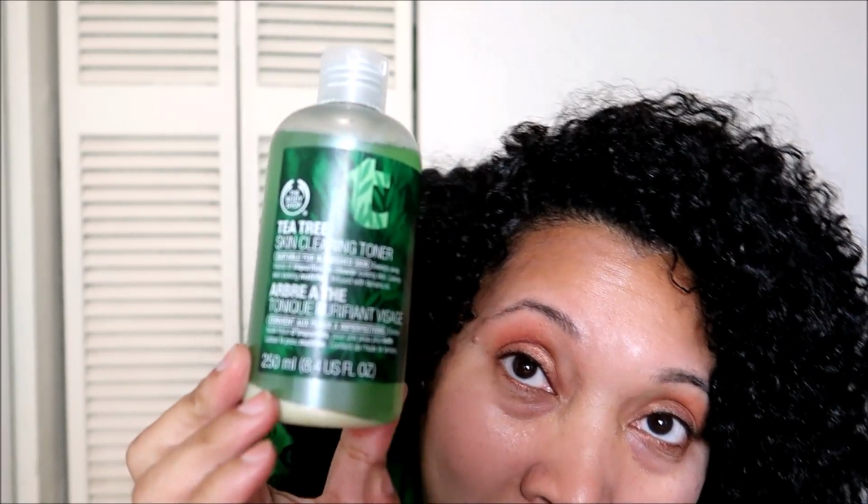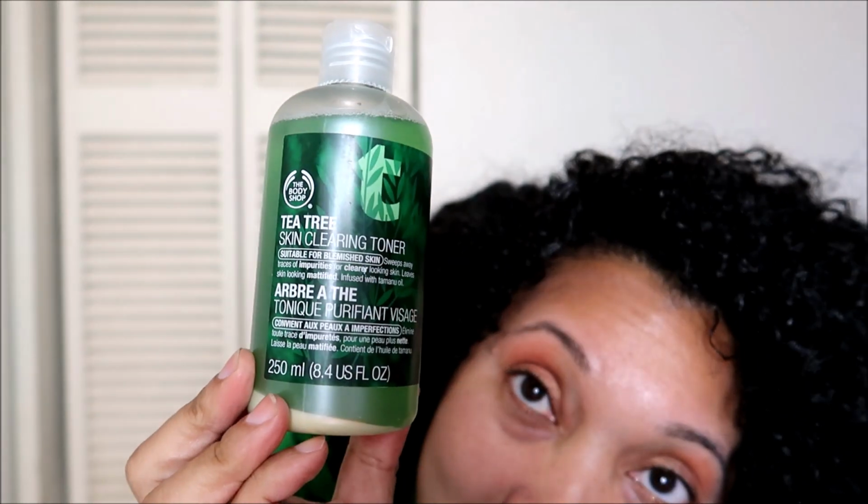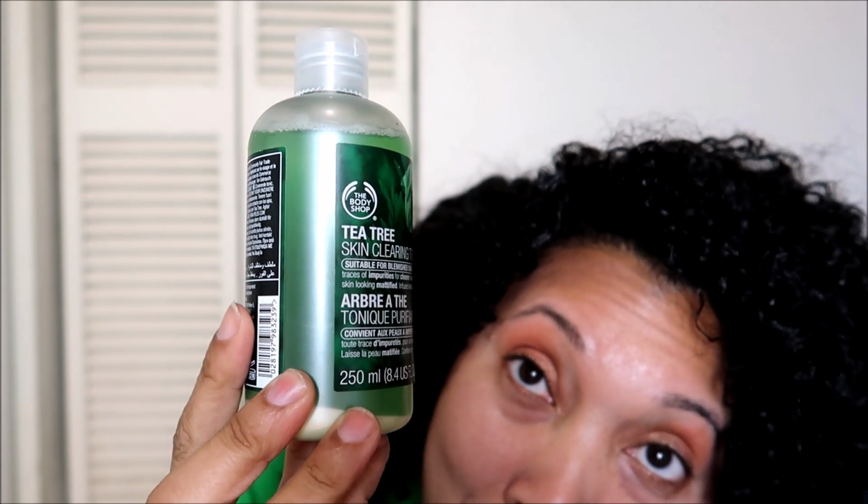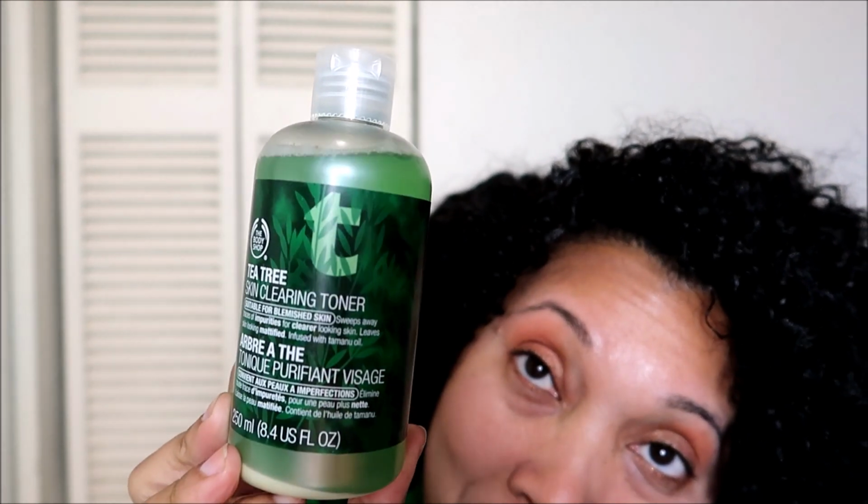I don't know if I will purchase it again based on the ingredients that I saw yesterday, but I still have 2 more bottles of the original that I've been using left. So that is a problem for future Ashley to deal with.